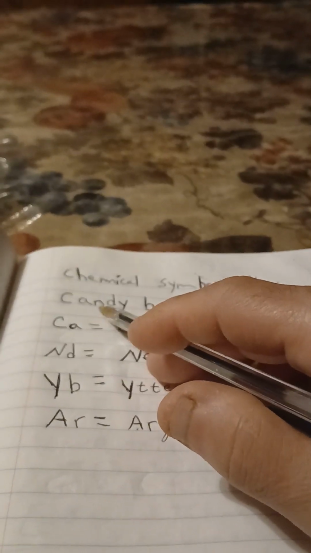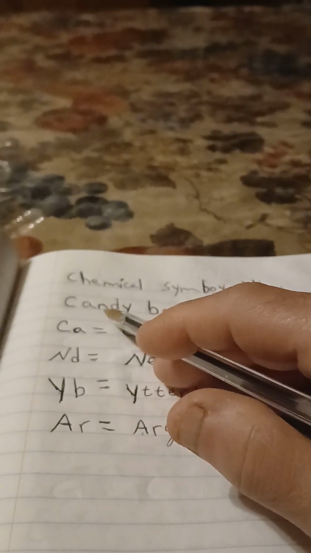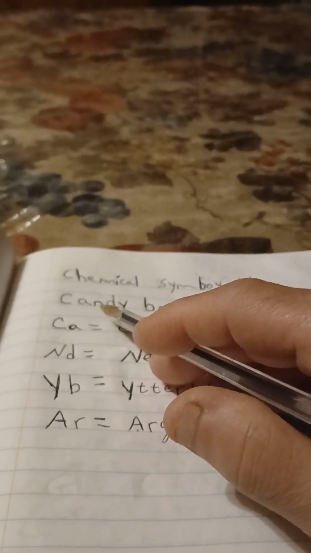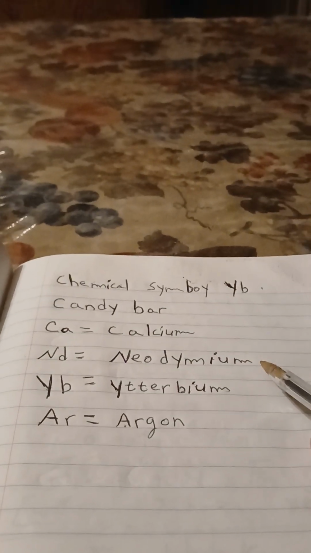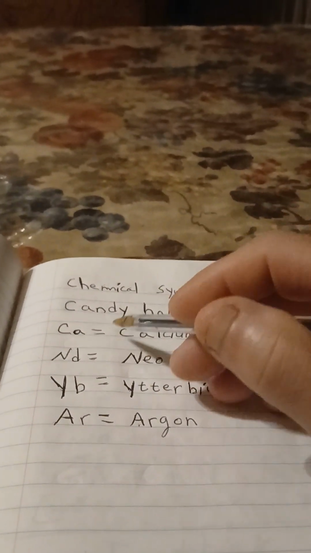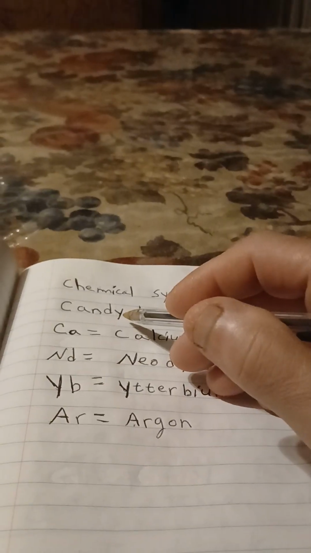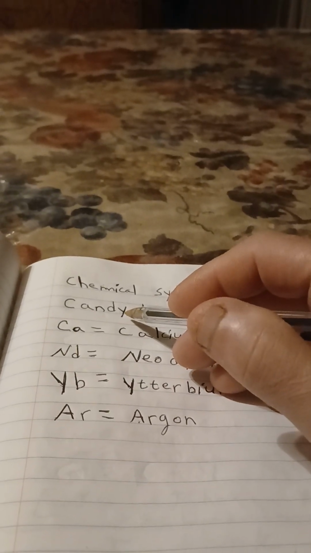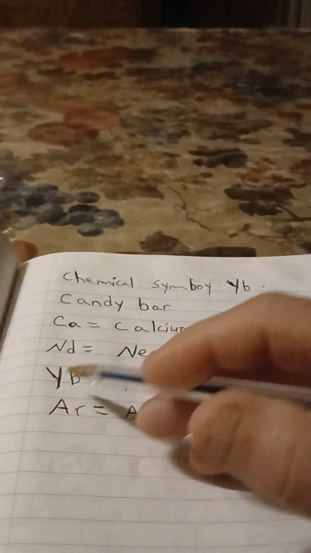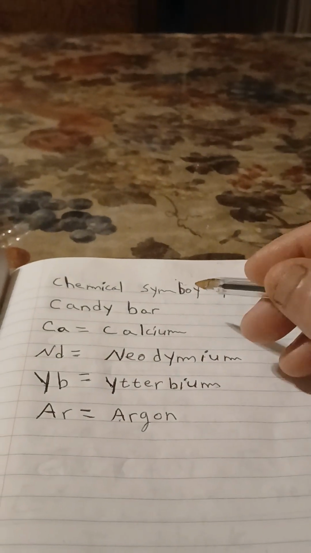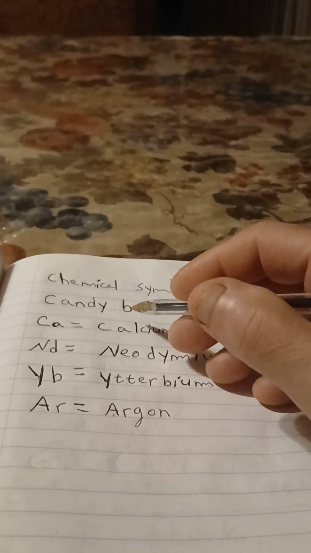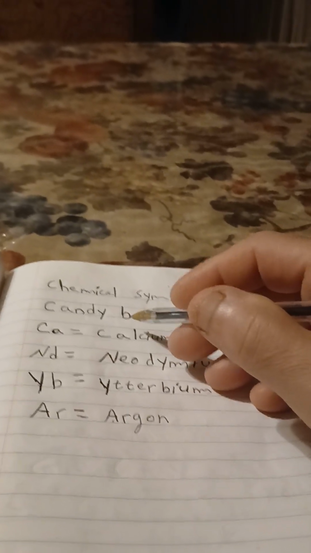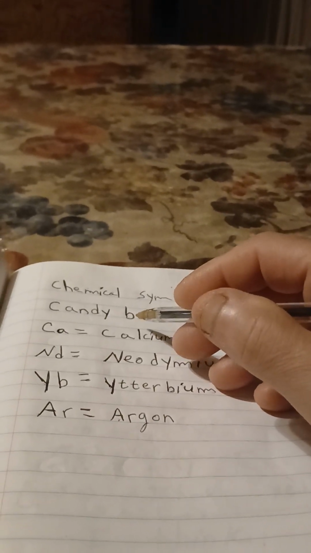You put that little n into a capital N and a small d, and you have neodymium. Then we have the Y from candy, and we're going to capitalize that Y, and then we're going to take the B in bar and keep it a small case b.